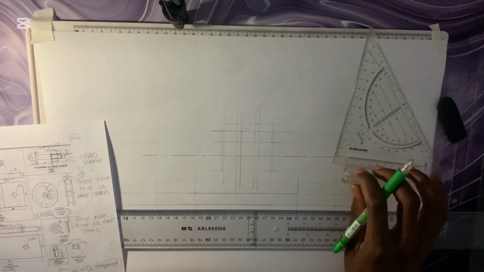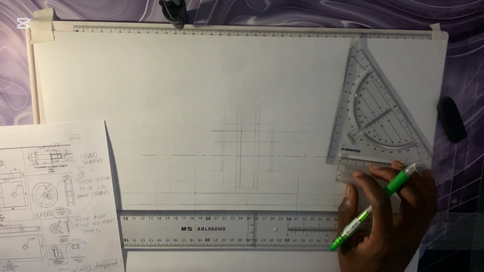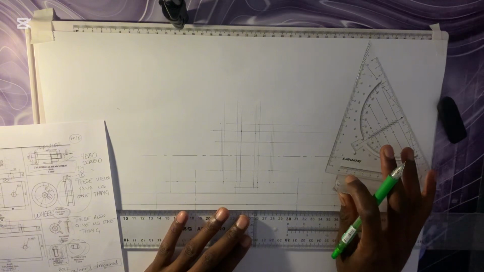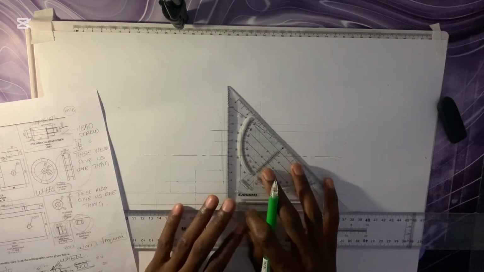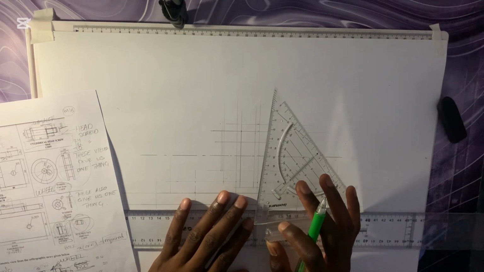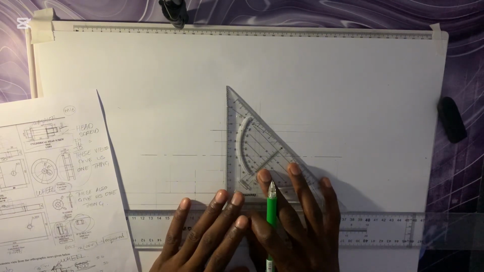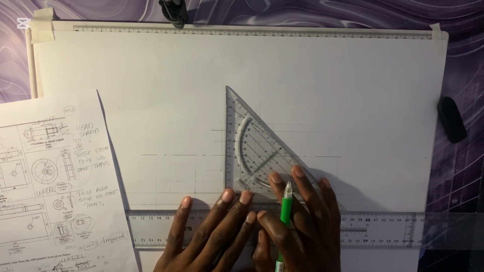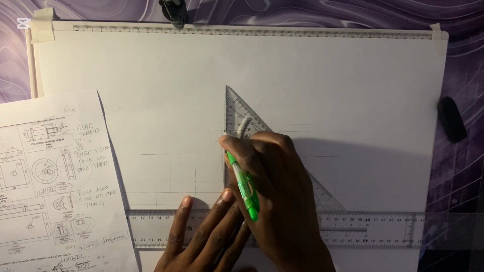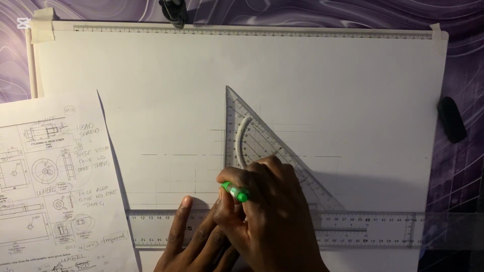The reason why I did this is because the question didn't specify whether it wanted a sectional view or just for you to show the assembled drawing of the views. I did this so that you guys will see what this thing looks like before we section it, so that you won't have confusion.